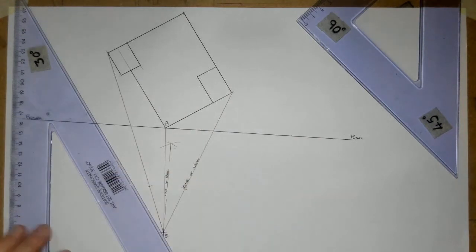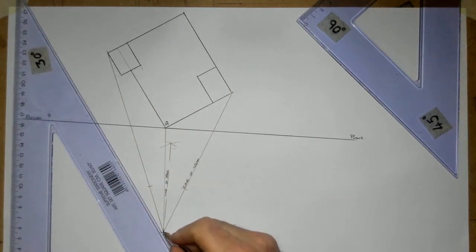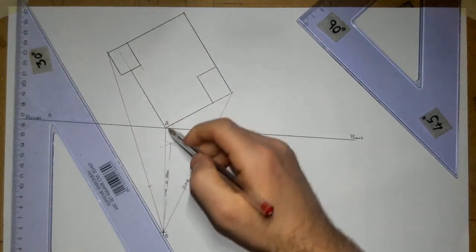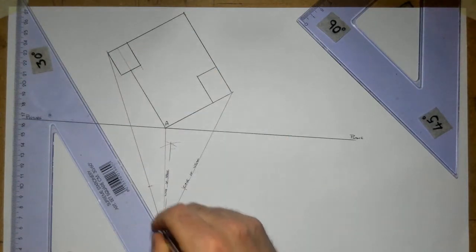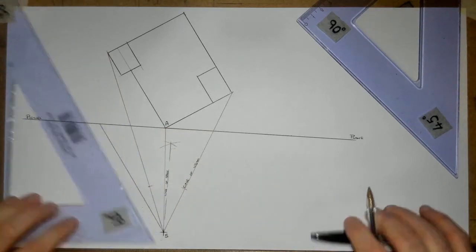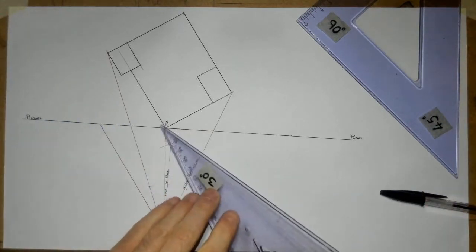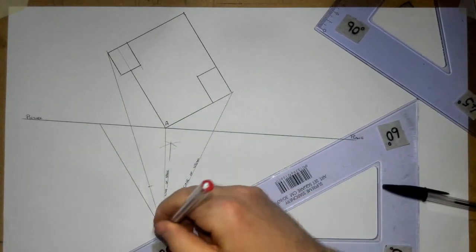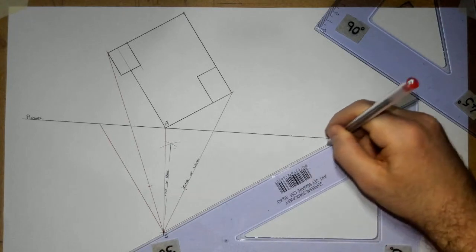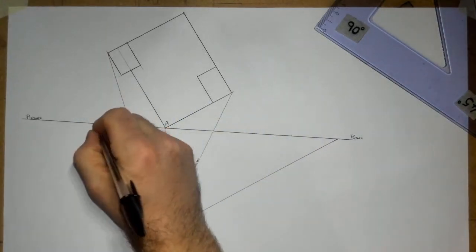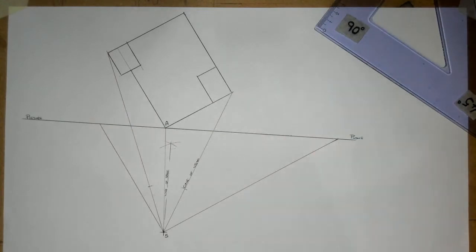So from the spectator, we're going to go parallel to those faces, and I know this one is at 60 degrees, so check up at 60 degrees there. As you can see, 60 degrees, and then faces going in this direction are 30 degrees from the spectator. So just about gone far enough there. That cuts my picture plane right here and right here, and that's going to help us locate our vanishing points in a moment.